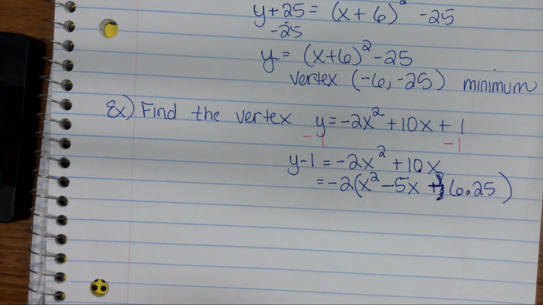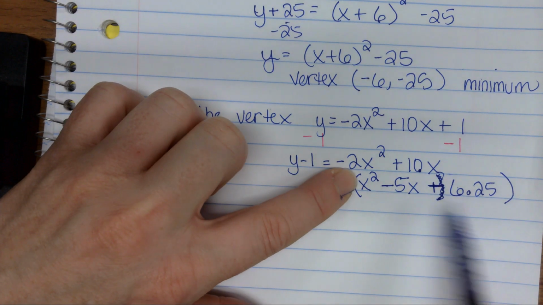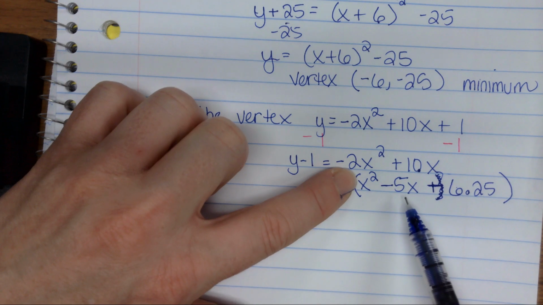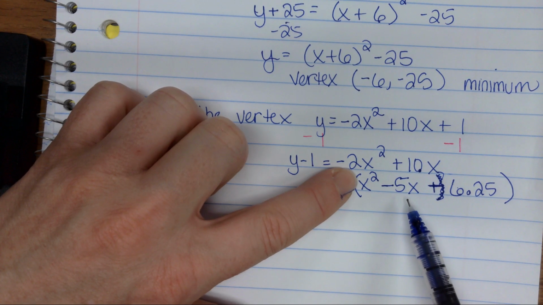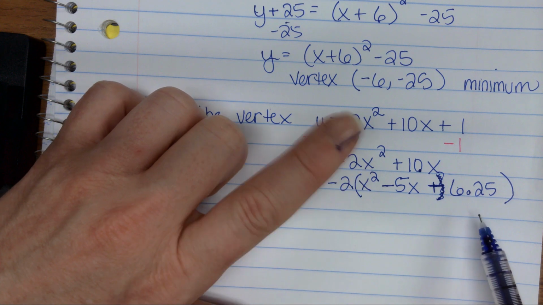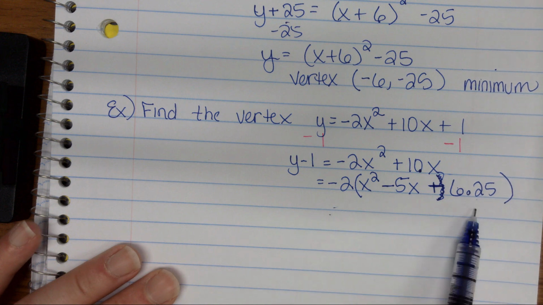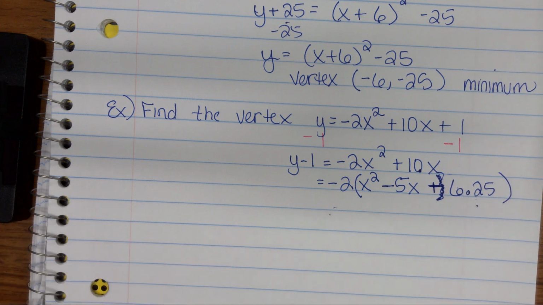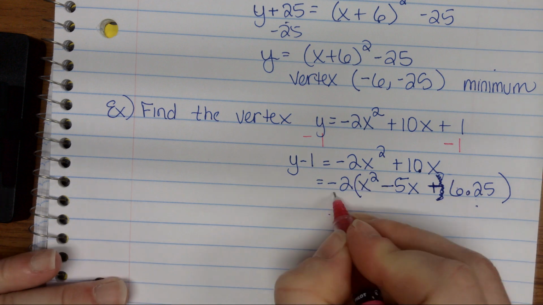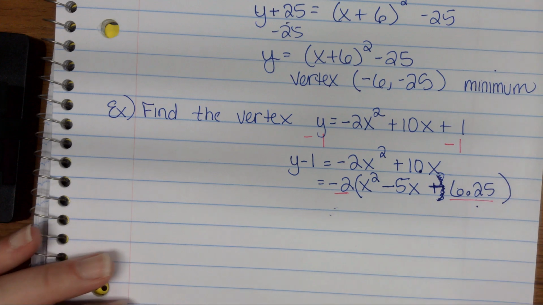Ignore this for right now, okay? But we are going to deal with that in a second. So negative 5 divided by 2 is negative 2.5. Negative 2.5 times itself becomes positive 6.25. But what did I really change this side by? I didn't really just change it by 6.25. I really changed it by negative 2 times 6.25. Okay? So what's negative 2 times 6.25?